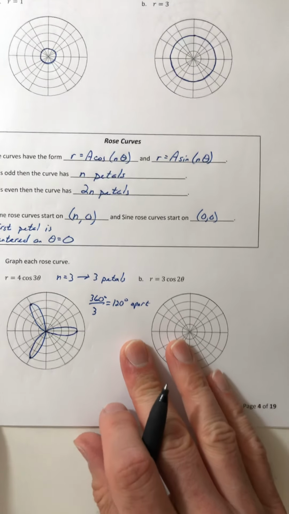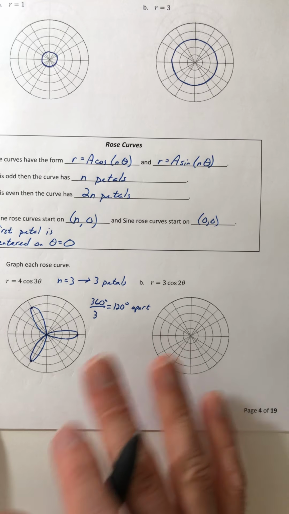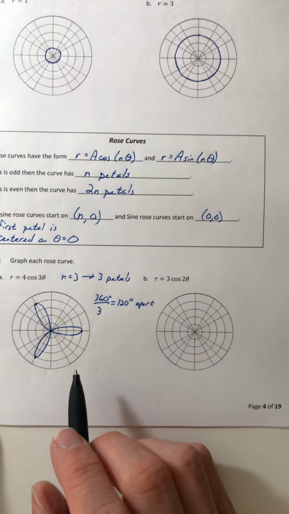Okay, in the next video we'll look at the sine rose curves and see how to deal with those.